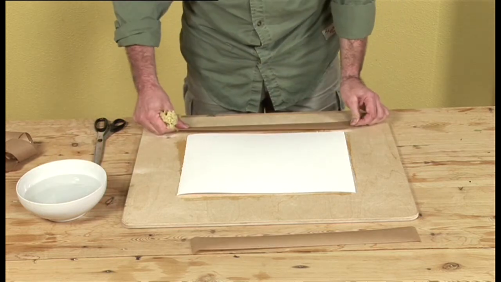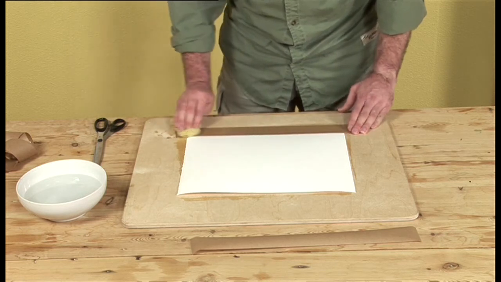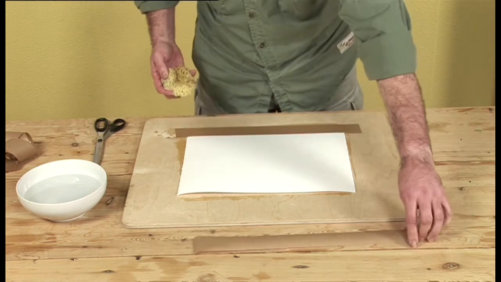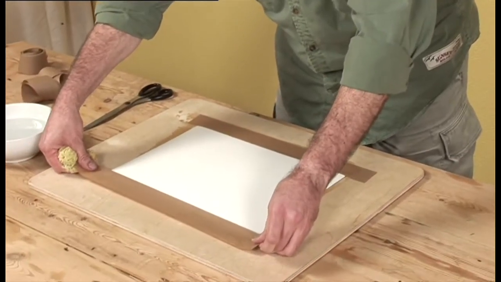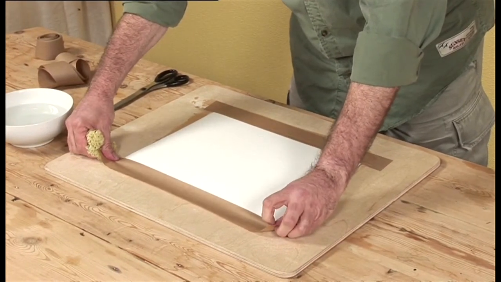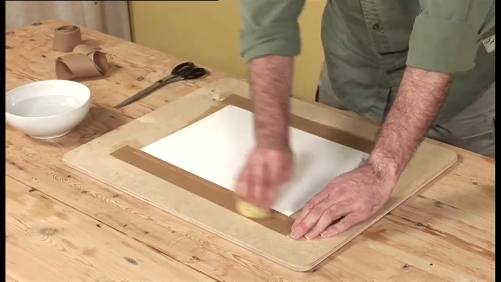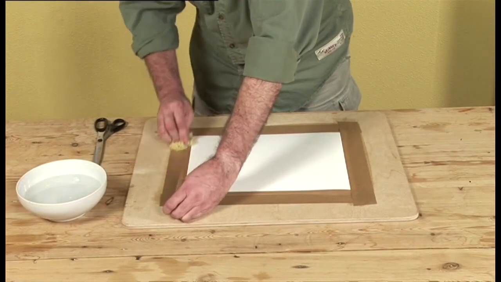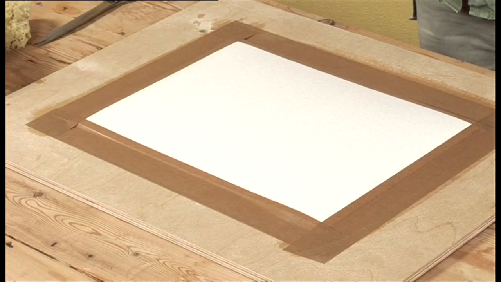Use the sponge to wet a length of tape and stick this along one side of the paper, overlapping the edge of the paper by about 1 centimetre. Repeat this on the other 3 sides. Smooth the tape and press down using the wet sponge. Leave the stretched paper to dry slowly and naturally on the board. It's then ready to use with no need to remove it from the board first.